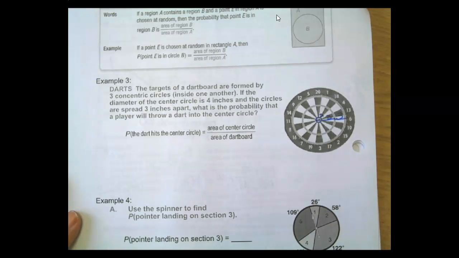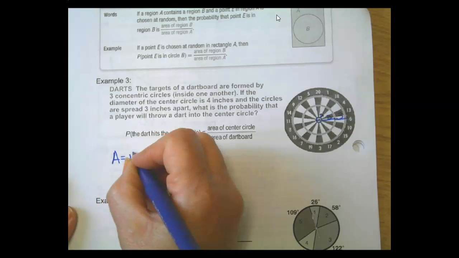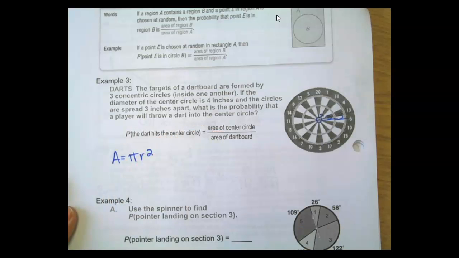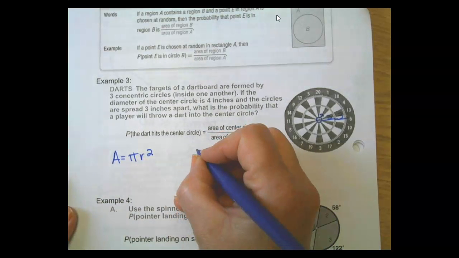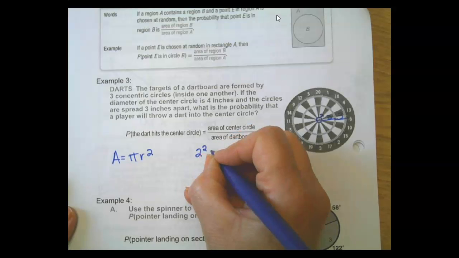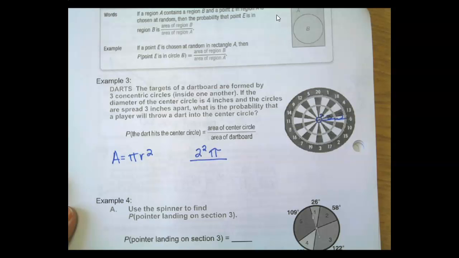What is the probability that a player will throw a dart into the center? So, what is the area of my center? First of all, we need to know that A is equal to pi r squared. So what is the area of my center? So we're going to say 2 is my radius, squared times pi, over the area of that dartboard.